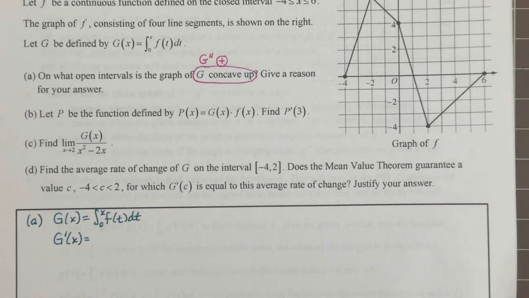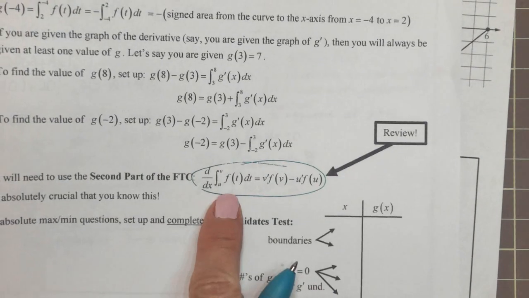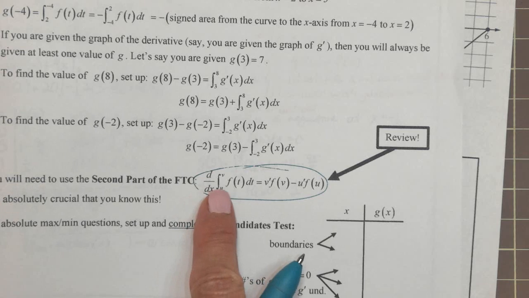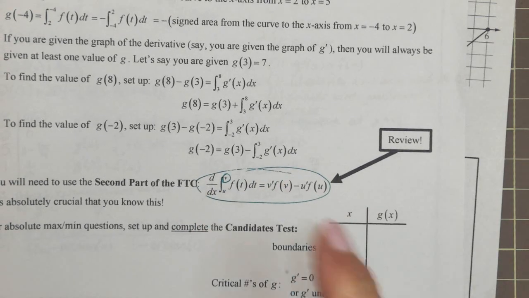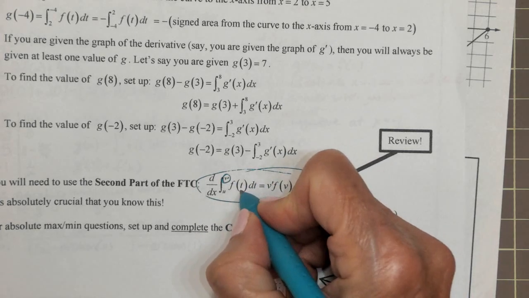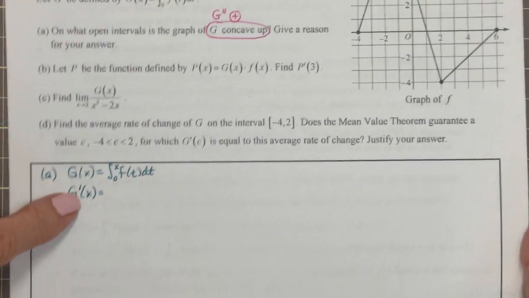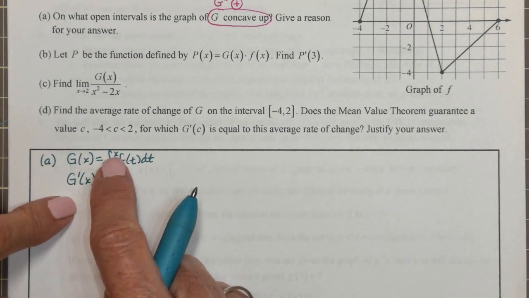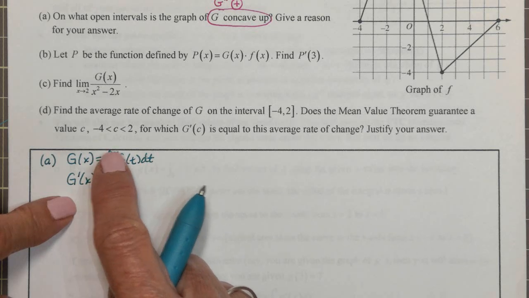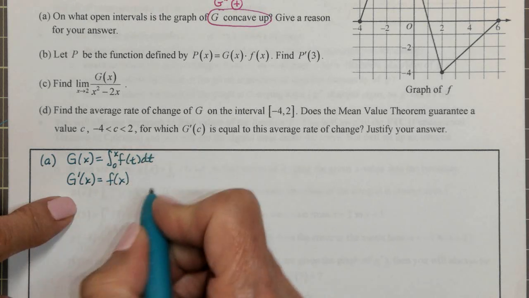Okay, back to the second part of the fundamental theorem, because we're taking the derivative of an integral. So we start at the top and take the derivative, then plug that in for t, and then go to the bottom boundary. The derivative of x is 1. Then plug x in for t, and I get f of x.